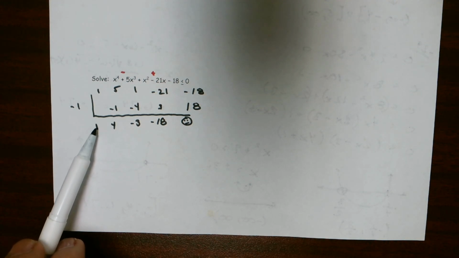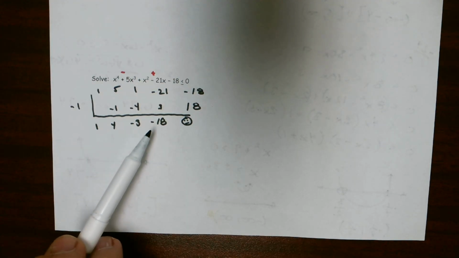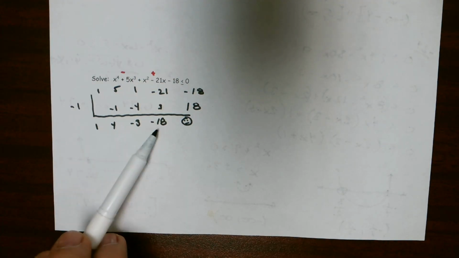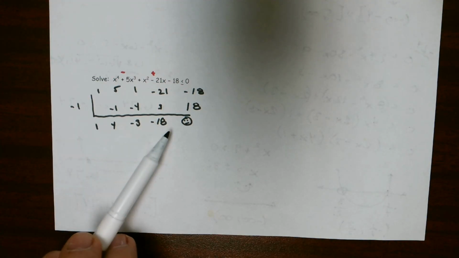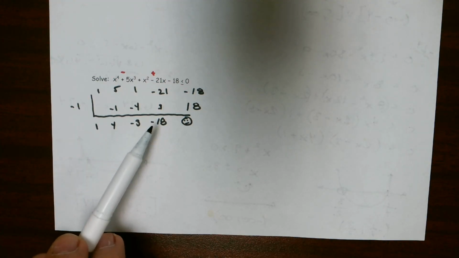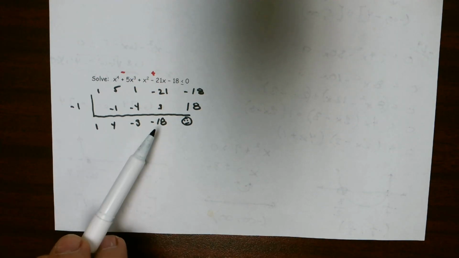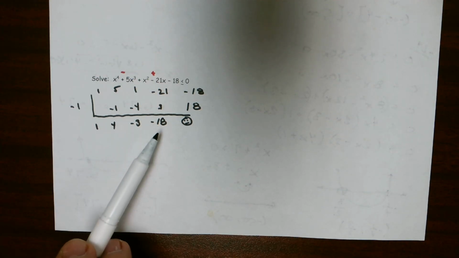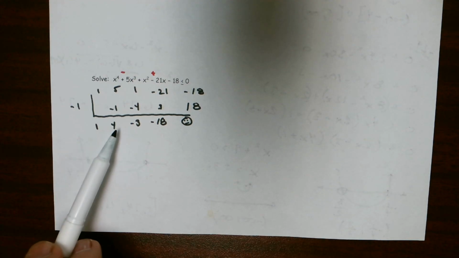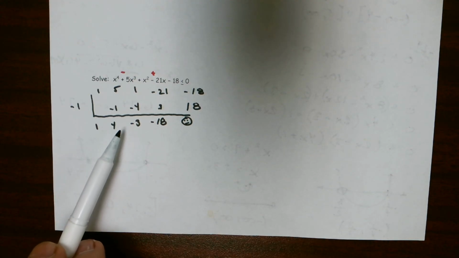So I encourage you to pause your video and try some zeros out. Try some possible synthetic division on this right here, using factors of 18 over 1. So maybe try 2 over 1, 3 over 1, 6 over 1, 9 over 1, 18 over 1, a negative version. You may find something. But pause your video for a second and see if you can figure it out.